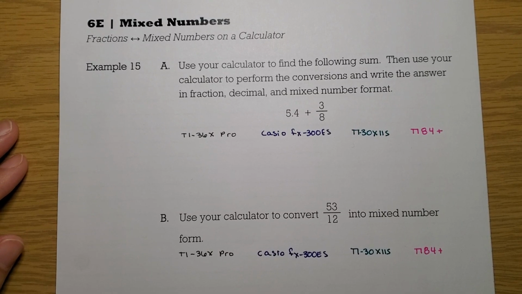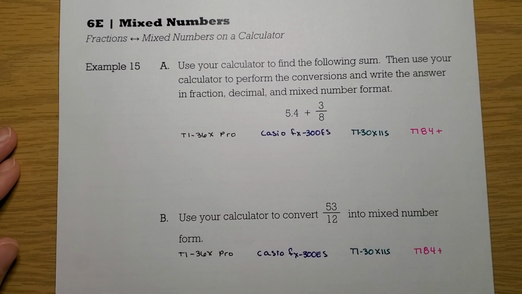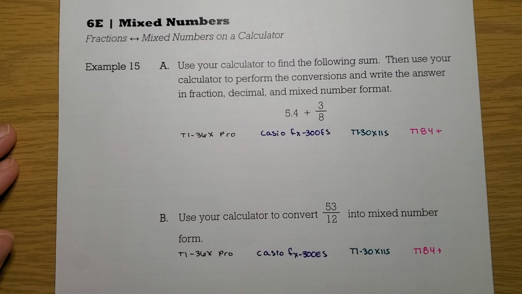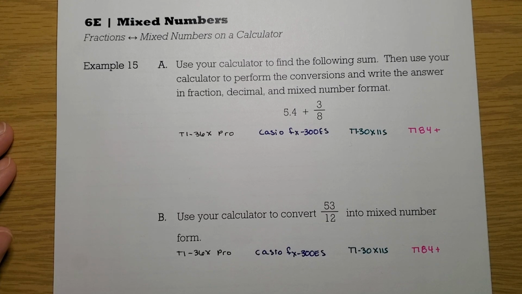Hi everybody, my name is Professor Rad, and today we're going to use a few calculators to convert between fractions and mixed numbers and decimals, kind of converting between all the different formats.